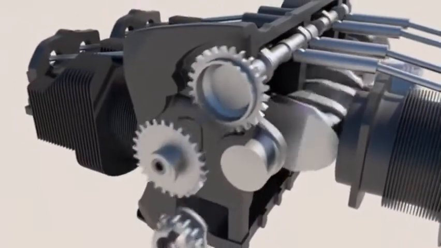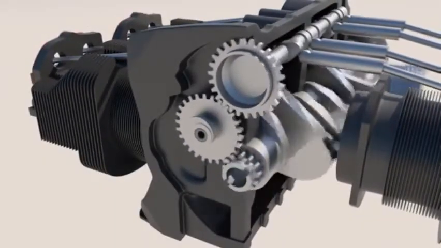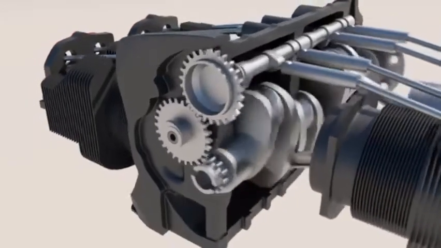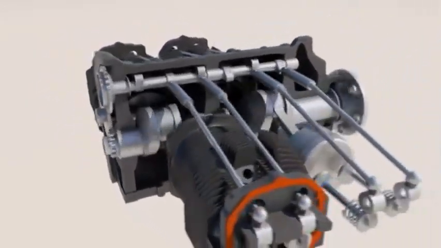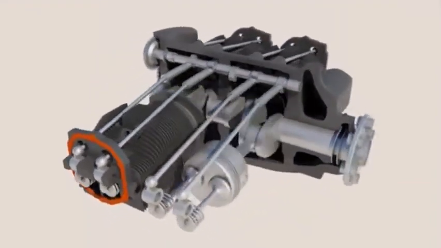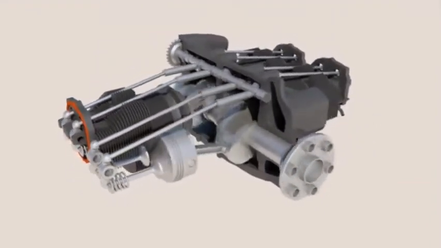Because of that, the camshaft is geared to the crankshaft so they will remain synchronized. The camshaft is geared to spin half as fast as the crankshaft. This results in the valves opening twice during the four-stroke cycle.